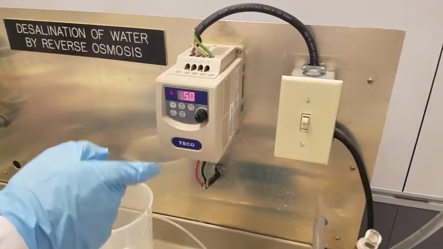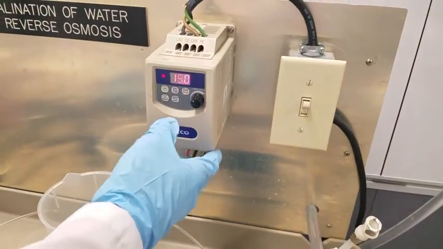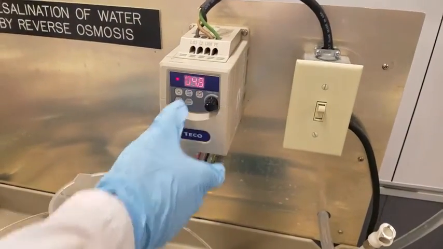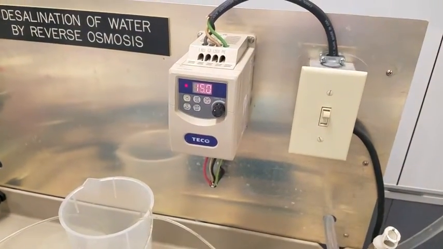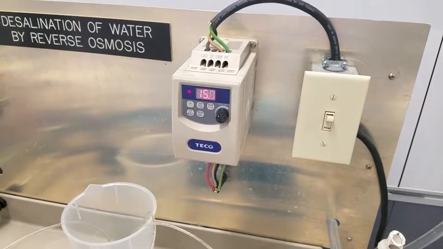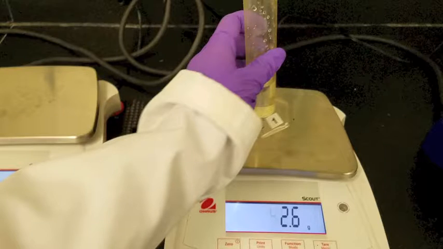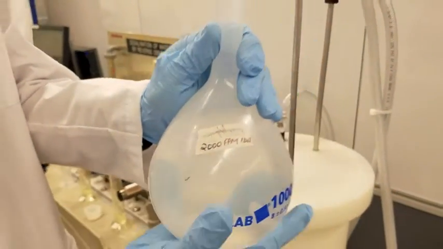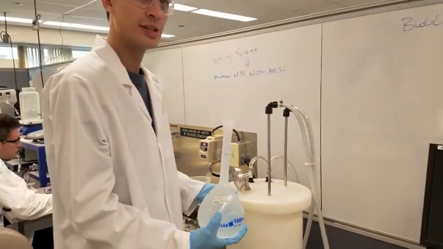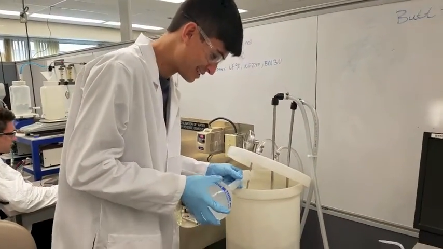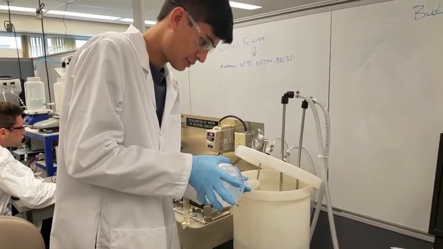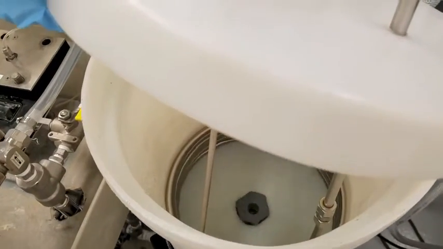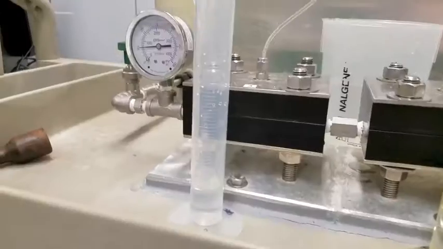Allow all air bubbles to purge from the system, and set the desired flow rate, ensuring the flow rate is below 2 liters per minute. Start off by weighing 3 graduated cylinders, both dry and slightly wetted. Add a 1 liter 2000 part per million NaCl solution to the feed tank. Set the desired pressure for the system, ensuring the pressure is below 350 psi, and allow 10 to 15 minutes for the RO system to equilibrate.